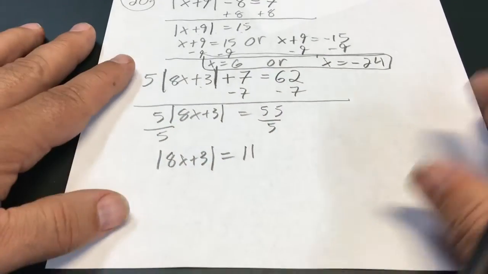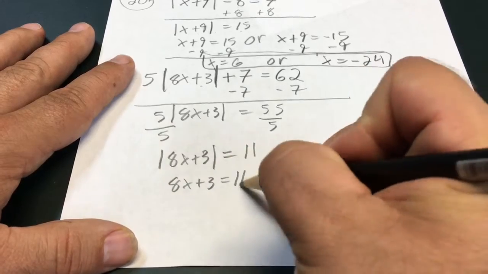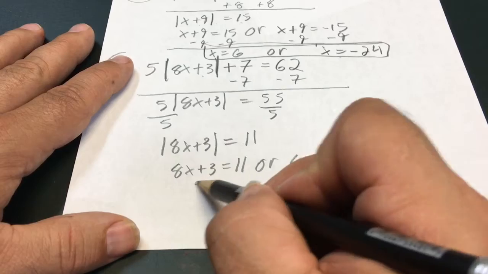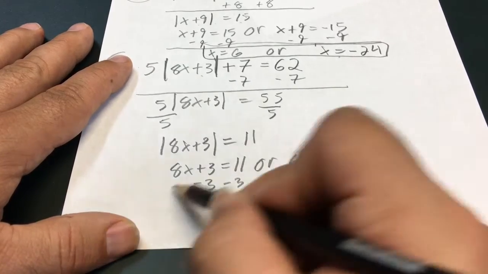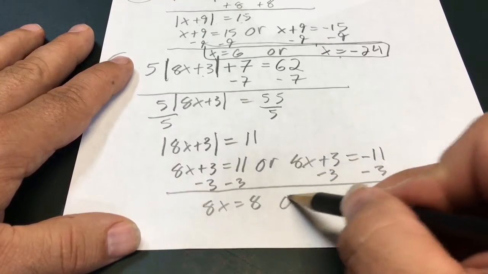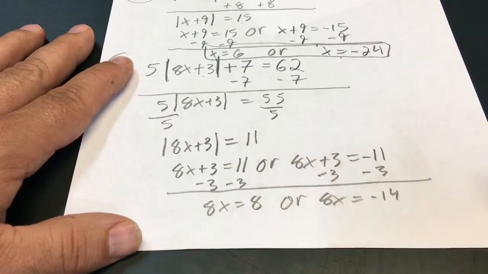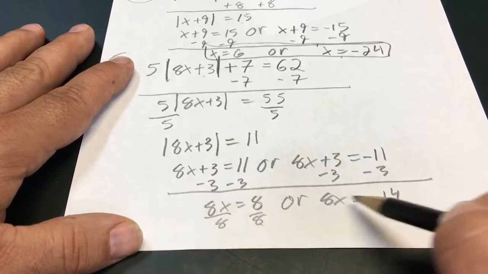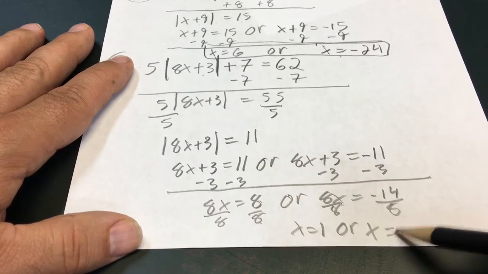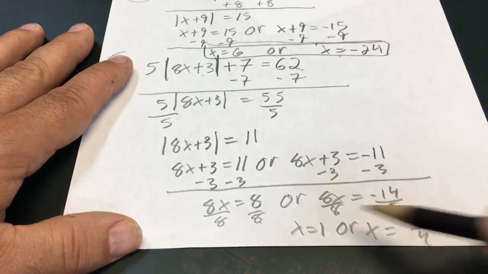Now I'm going to go into the absolute value process. So 8x plus 3 equals 11, or 8x plus 3 equals the opposite, negative 11. I'm going to try to do it rapidly. I'm going to subtract 3 from everything. This little trick only works if you're dealing with the absolute value symbols. So that's going to give me 8x equals 8, or 8x equals negative 14. Now I'm going to run through and divide everything by 8. That's going to give me 1, and some fraction. So x is going to equal 1, or x is going to equal negative 7/4. And I think you're allowed to leave it in fraction form.